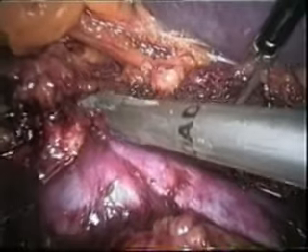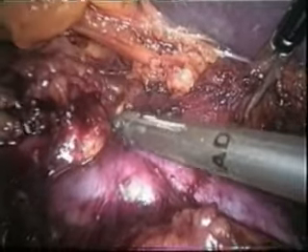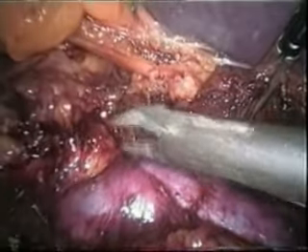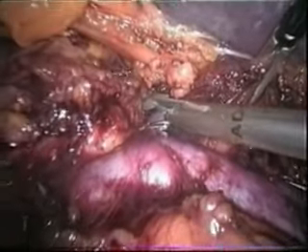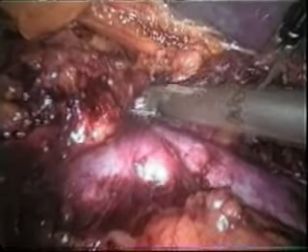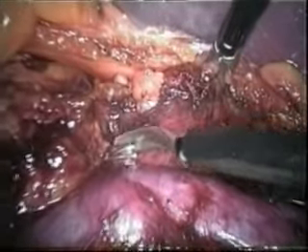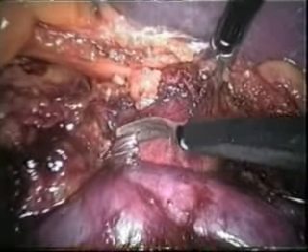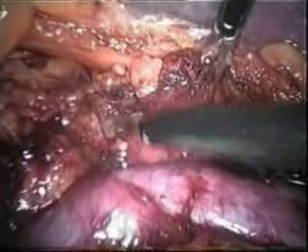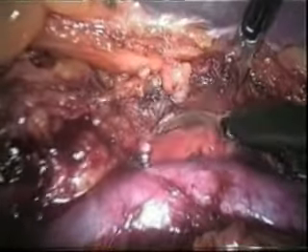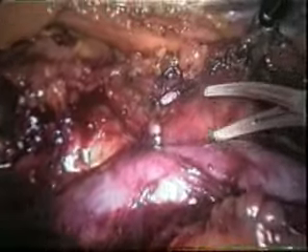Likewise, we recommend that before the vein is divided completely and after the clips have been placed, to just incise it partially to verify if the clips hold the vein completely closed. Only thereafter the vein should be divided completely, as you can see right now. The renal vein and periadrenal tissue are cranially now completely separated.